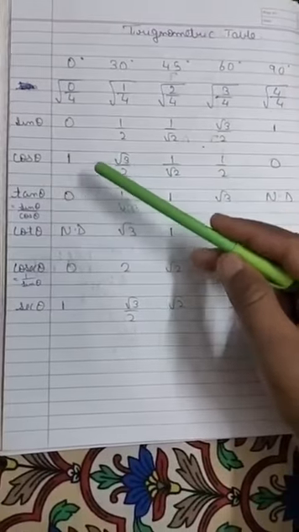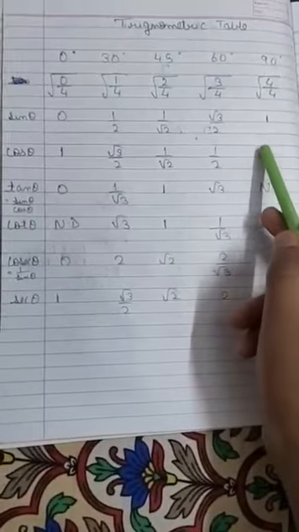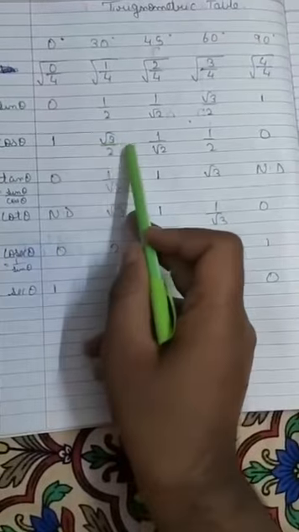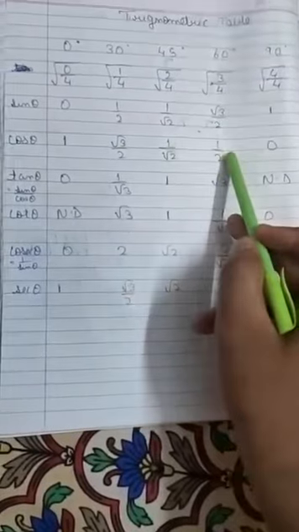Cos theta is the exact opposite in values. So if you see, I have just written the values of sine theta from right to left: 1, root 3 upon 2, 1 upon root 2, 1 upon 2 and 0.